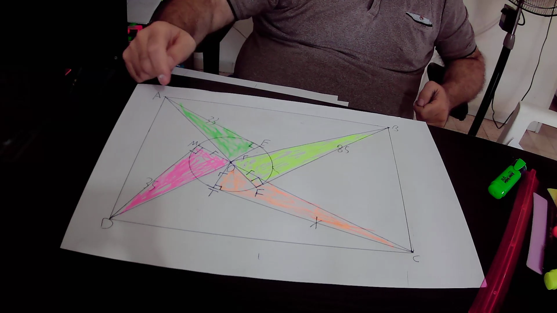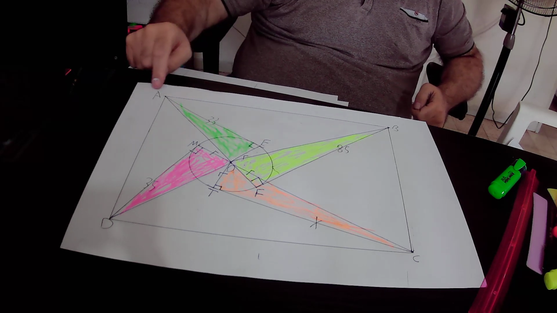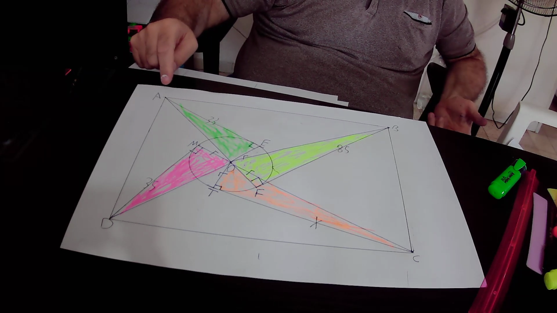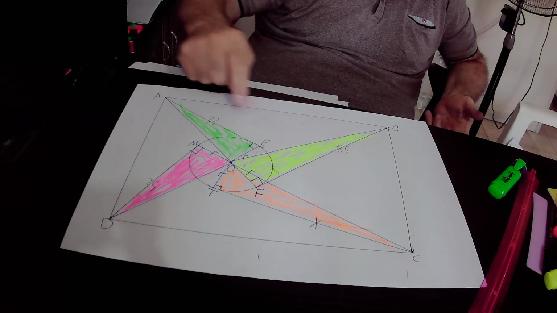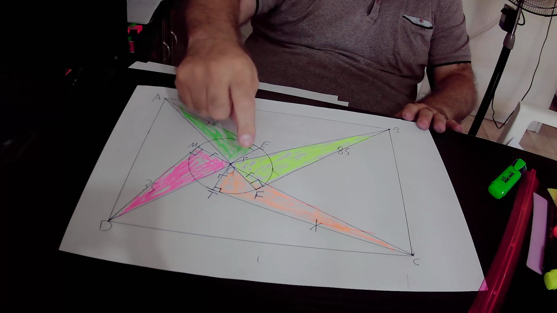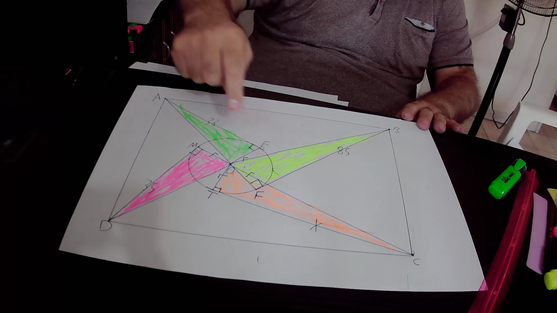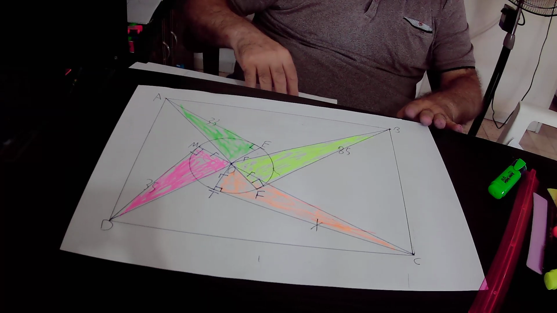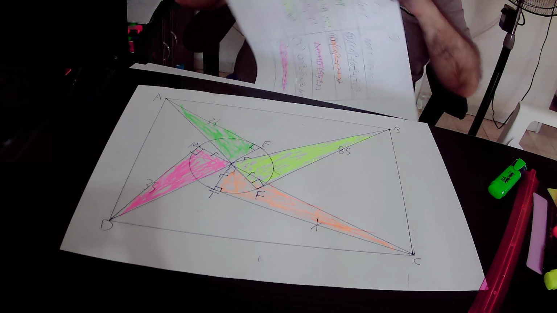Then we joined points A and O together by a straight line. In this way, we created the green right triangle, triangle AOE. In the green right triangle, according to the Pythagoras theorem, AO square equals OE square plus AE square.